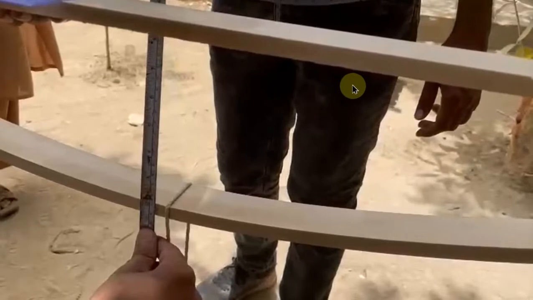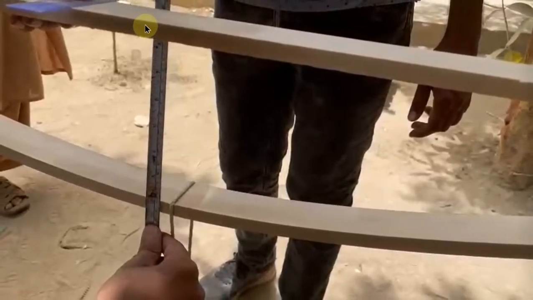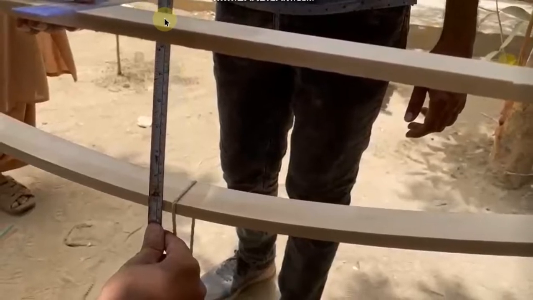The methodology used for noting down the deflections is shown in this picture. We measured all our deflections from a reference beam using an inch tape.